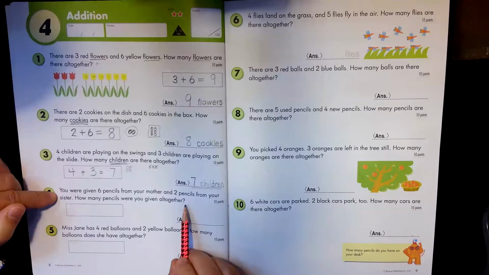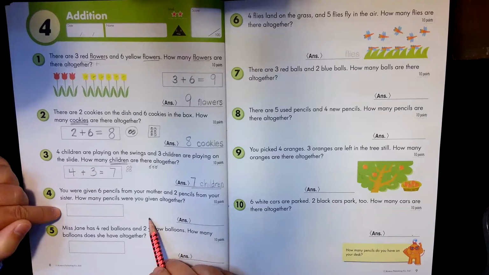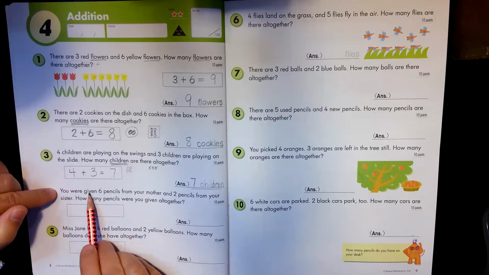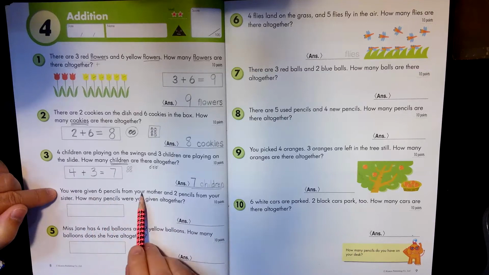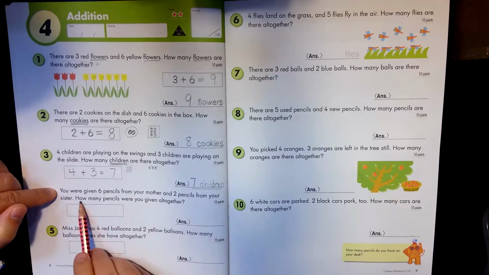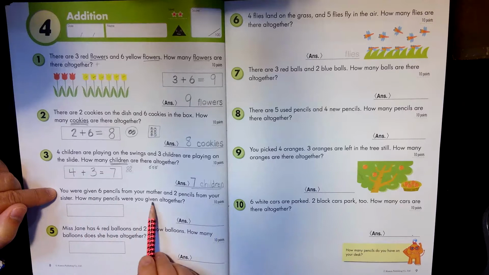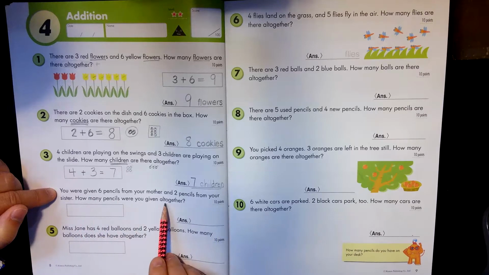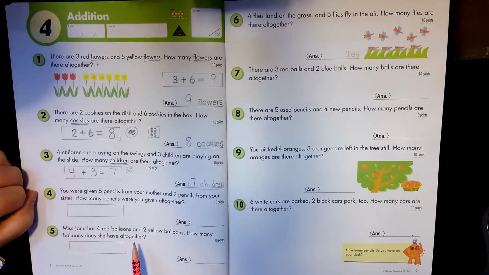I'm going to read this sentence to you, and then I'm going to give you time to answer it. Here we go. You were given 6 pencils from your mother and 2 pencils from your sister. How many pencils were you given altogether? All right, pretty exciting. Are you ready to try it? Write the number sentence. If you need a quick pick, draw it. Write the answer. Do you remember what the label is? I'm going to give you a minute to do that all by yourselves.